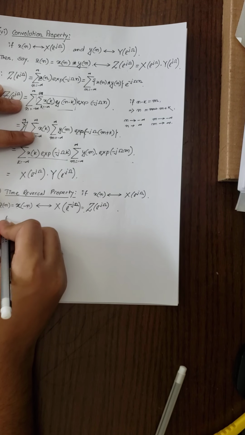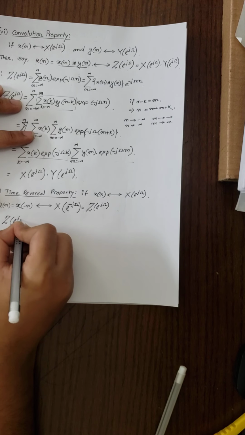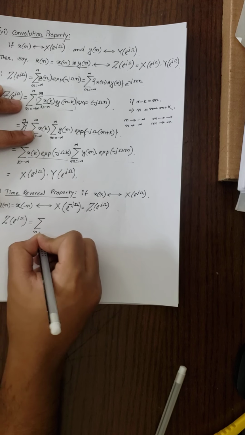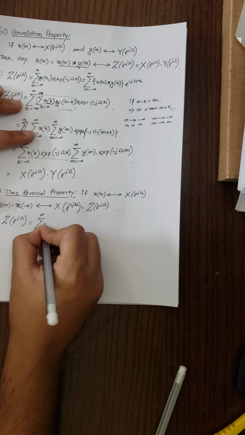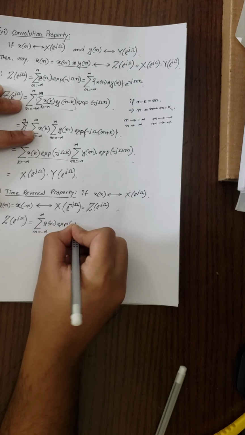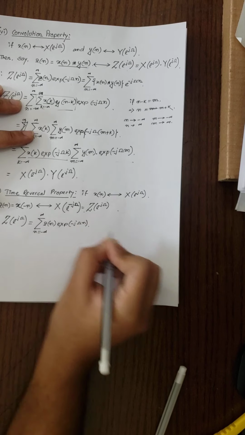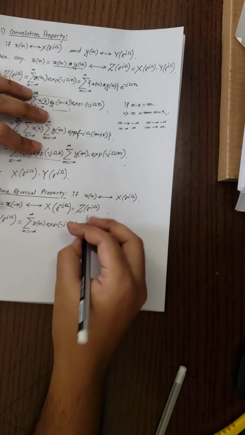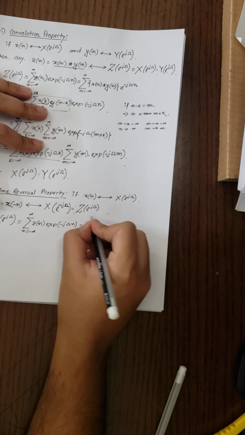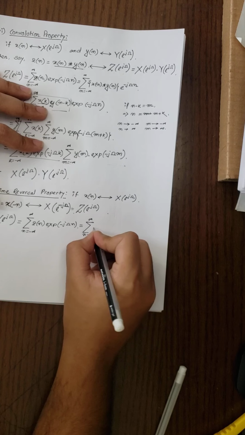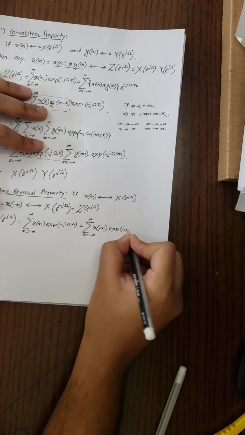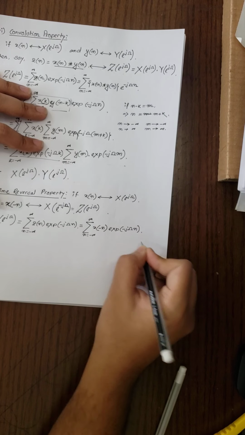So from the direct transform equation, Z of e to the power j omega can be written as summation n, which goes from negative infinity to infinity, z of n e to the power minus j omega n, which can be written as summation n from negative infinity to infinity, x of negative n e to the power minus j omega n.